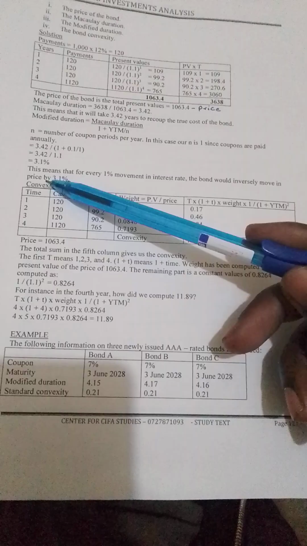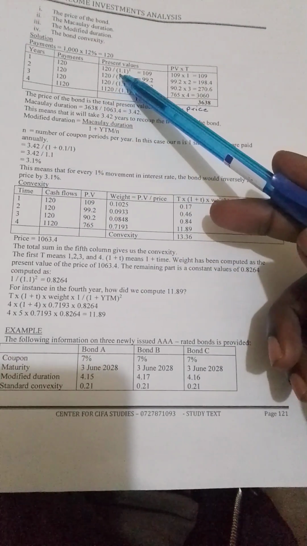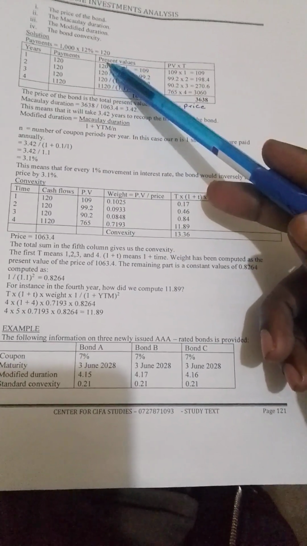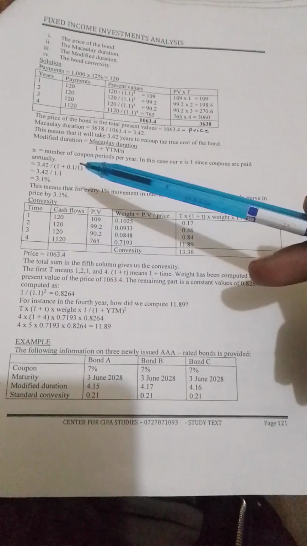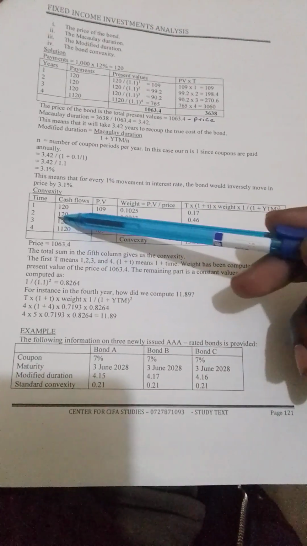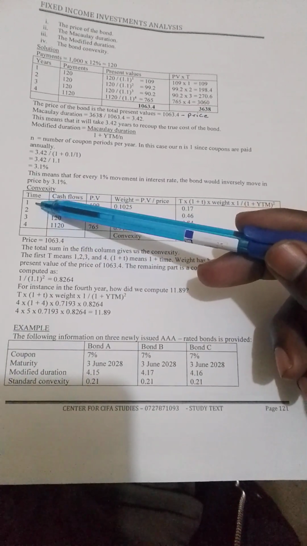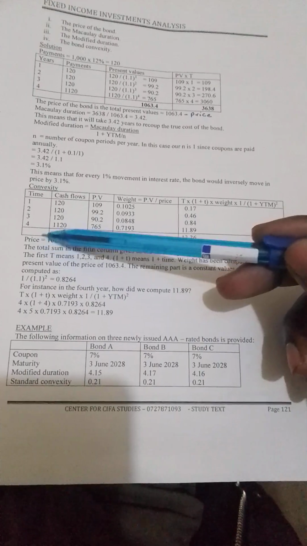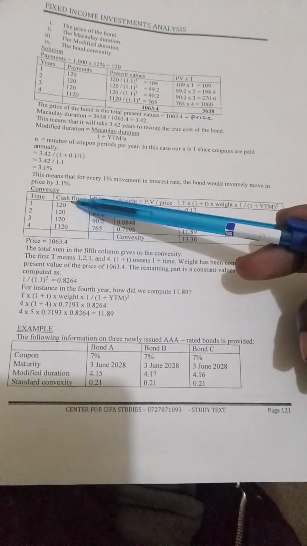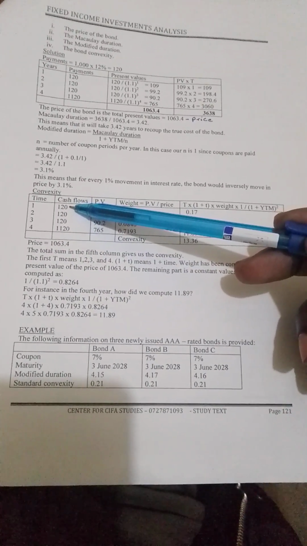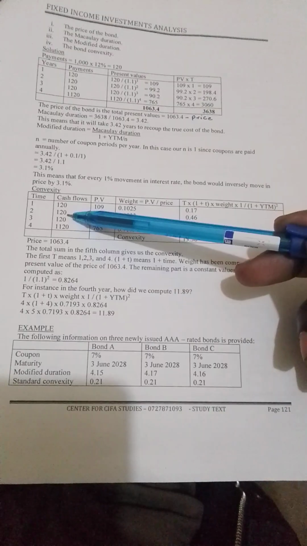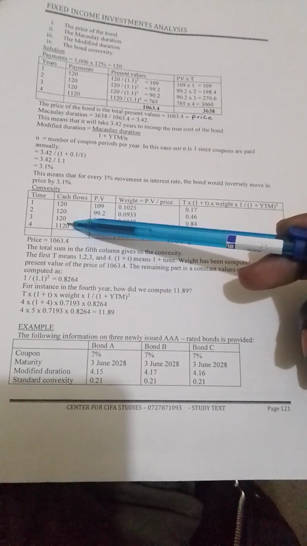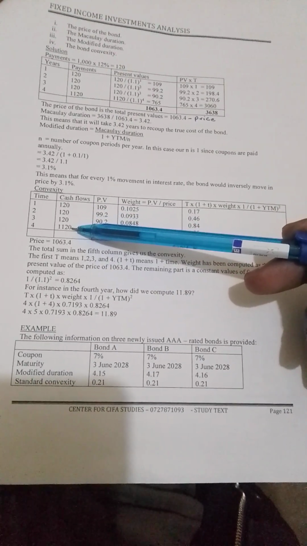We are doing convexity because the last question, question number 4, is the bond convexity. So just have a column for time 1, 2, 3, 4. Cash flows are the same. First year 120, second year 120, third year 120, fourth year 1120.